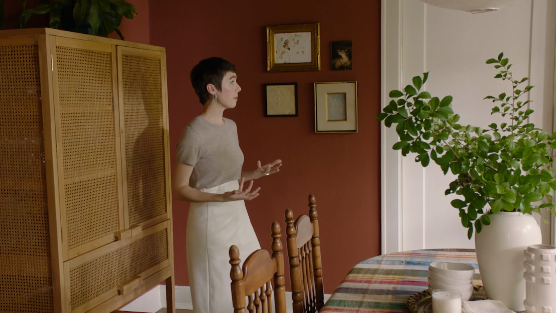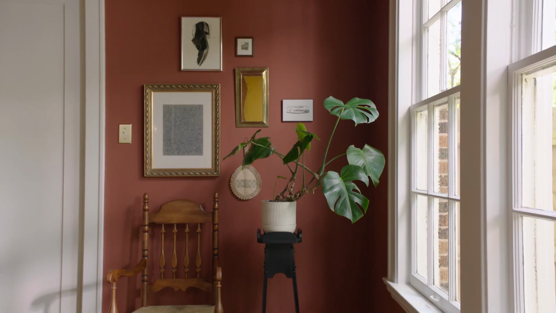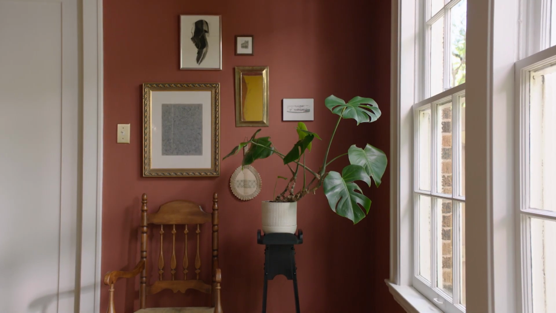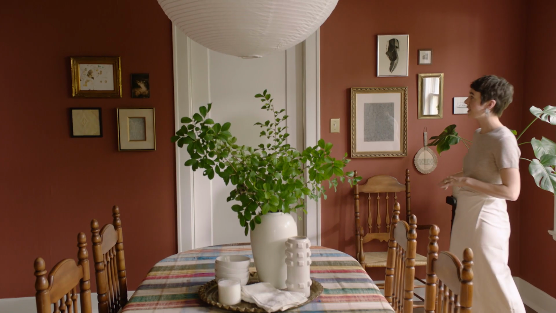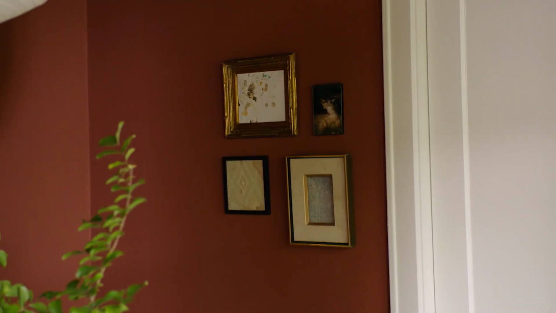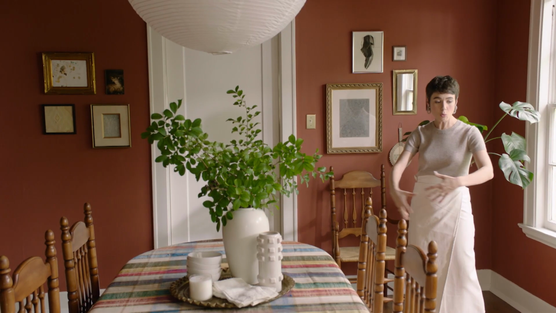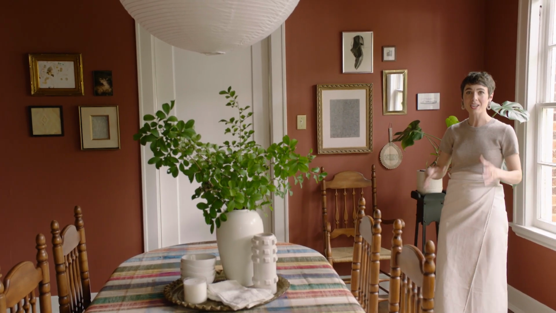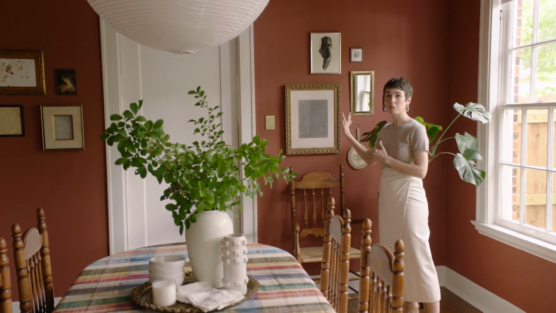So another way that balance is demonstrated is in the gallery wall here. I chose to place more artwork on this right side, a piece of furniture, a plant on a stand, and fewer pieces on the other side. And that was in an attempt to balance the large piece of furniture on the other side of the room. There's more space over here, and so visually, what was on the wall needed to be a little more interesting and layered.